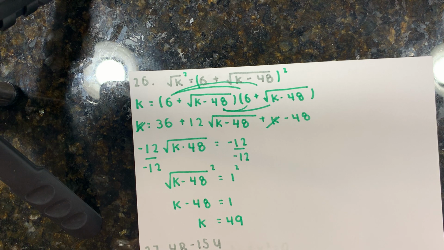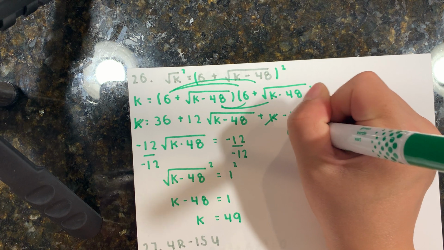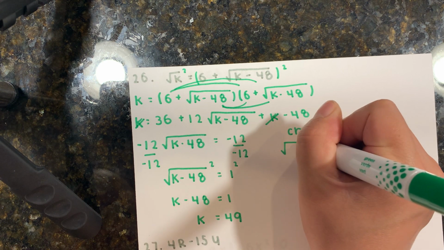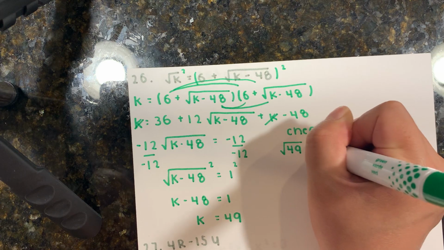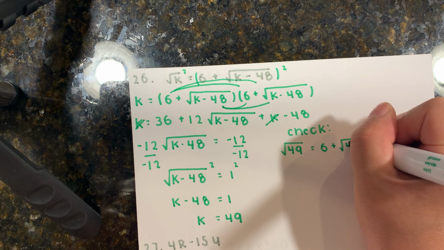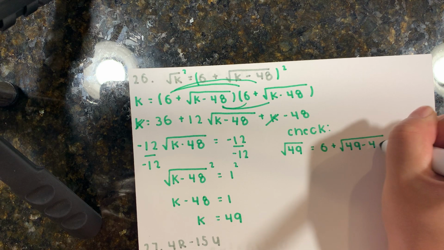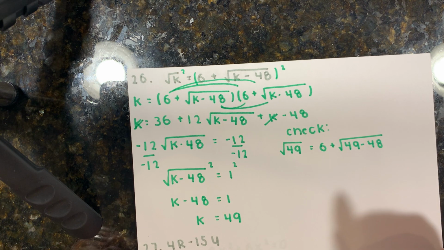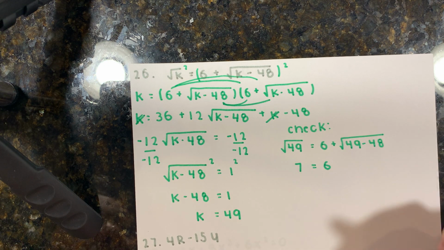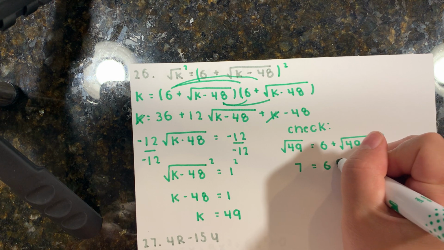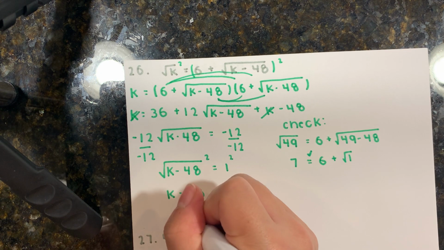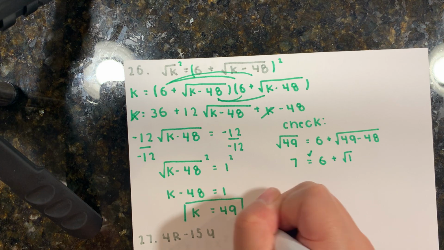And now you need to check your answer by plugging it back into the beginning. So that would be the square root of 49 is equal to 6 plus the square root of 49 minus 48. Square root of 49 is 7. 49 minus 48 is just 1, and the square root of 1 is 1. So the left does equal the right. Your answer is k is equal to 49.